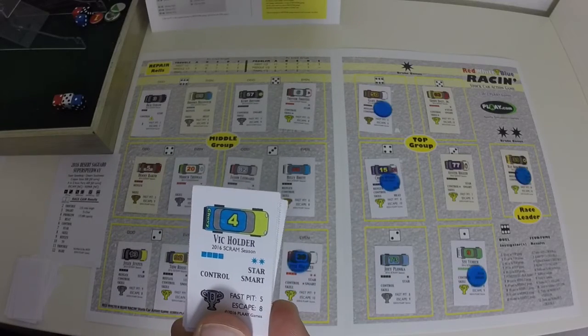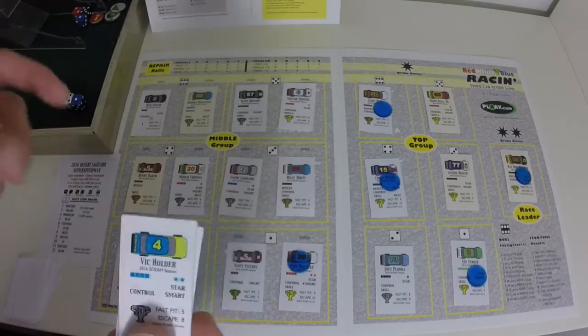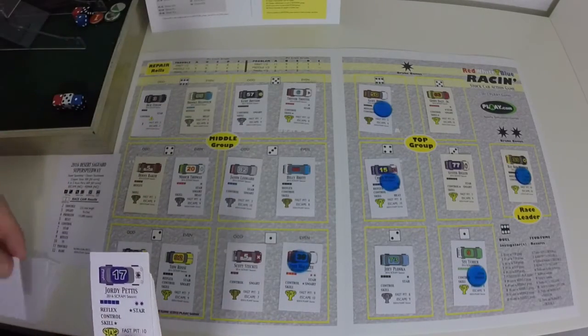Okay, so he passes through, no problem. 5 is going to be over here in the even, so Trevor Trostel. 1, he's going to pass, no problem. Vic's going to stay down in the lower here.